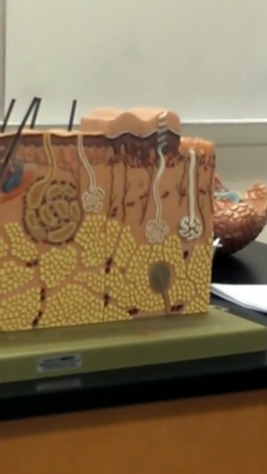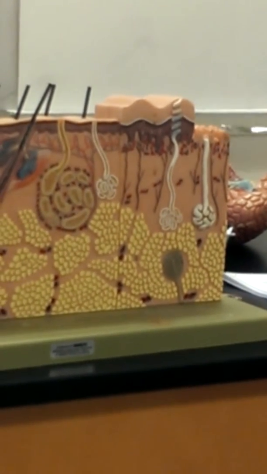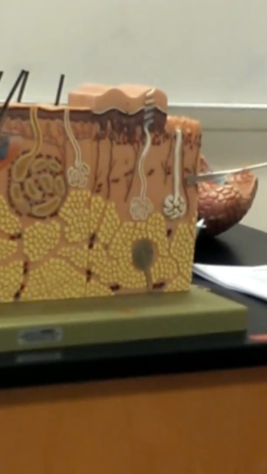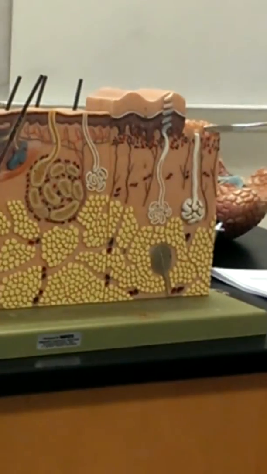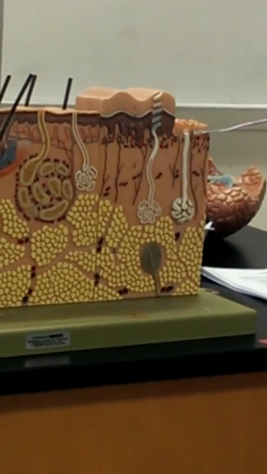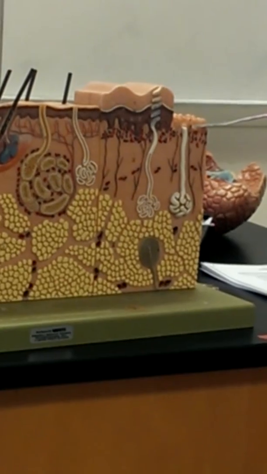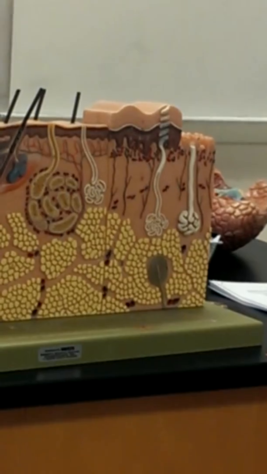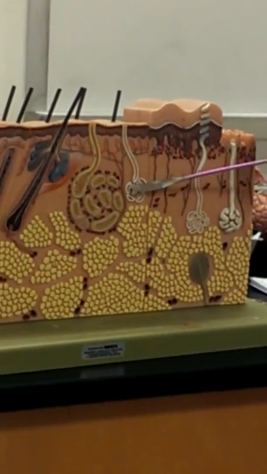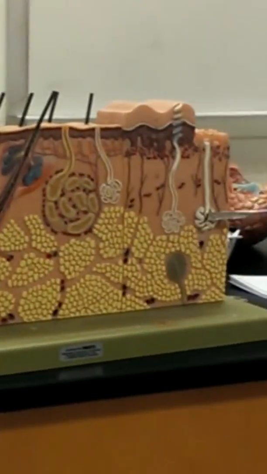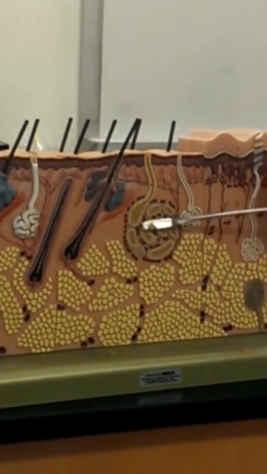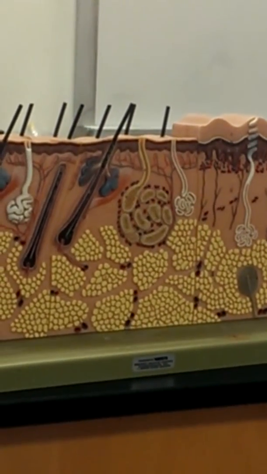Okay, now a couple of things. Right here, one thing that we don't have in our list, but we need it because it's on the model, is this little round sensory structure here. Notice the little black line coming off of it. That's actually the axon. So this turns out to be a corpuscle of touch, or another name for that, Meissner's corpuscle. It's a touch receptor. Okay. Other parts to worry about here, these white glands all the way across, those are eccrine sweat glands. And then this big convoluted gland right in the center, that's an apocrine sweat gland.